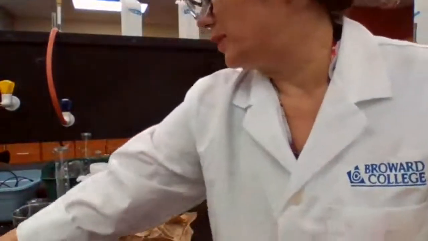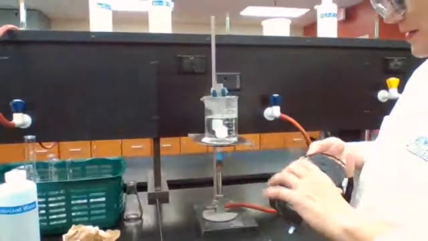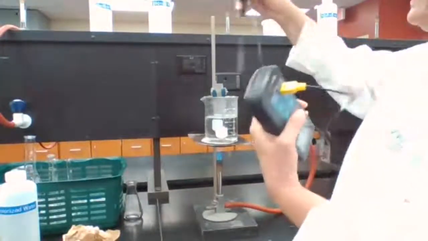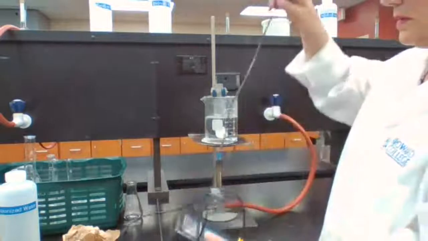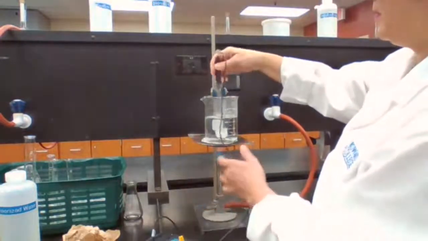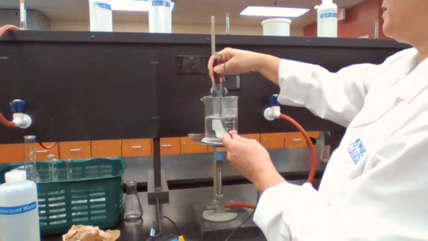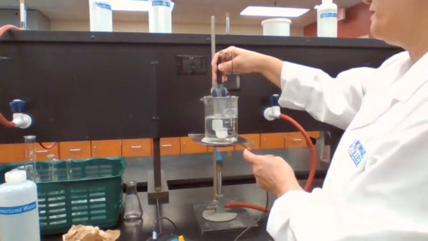We heat it up until it is completely melted. We can use the digital thermometer here. The digital thermometer measures the temperature of the benzophenone.